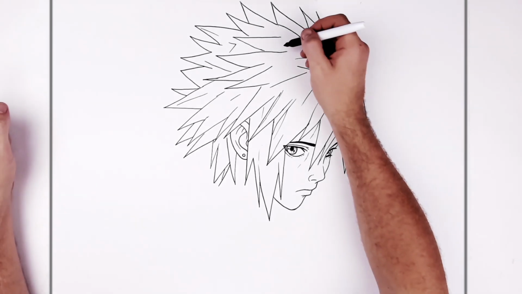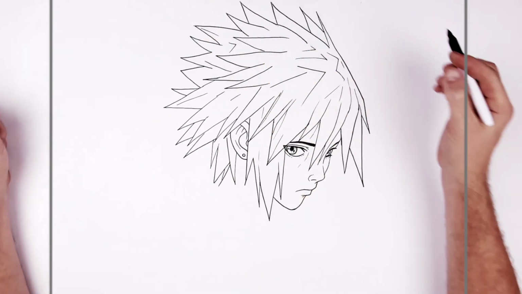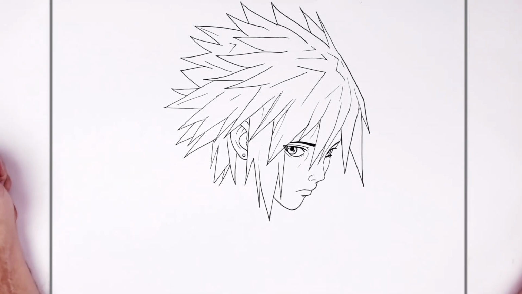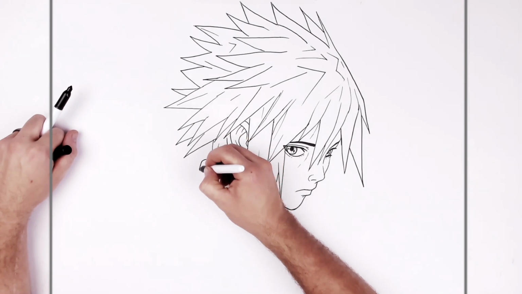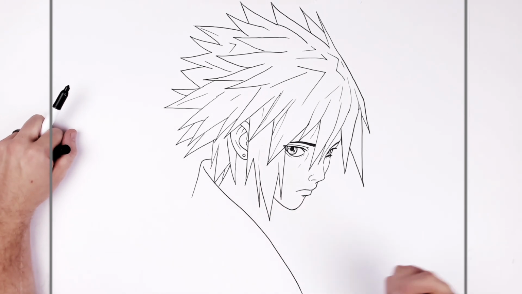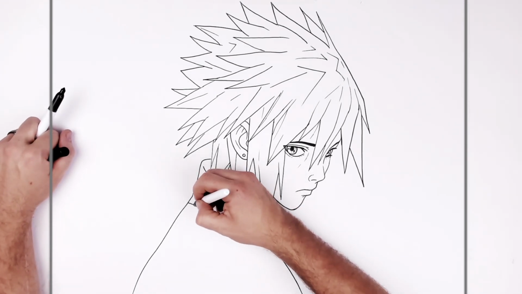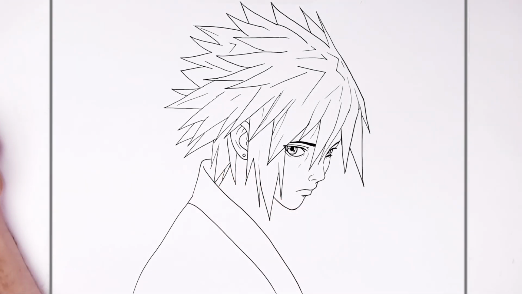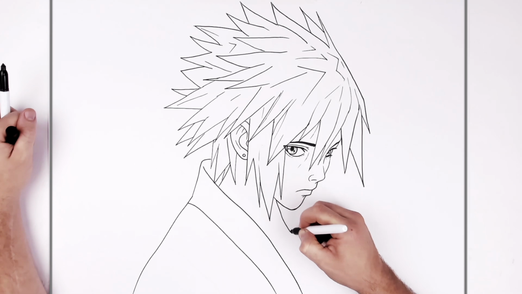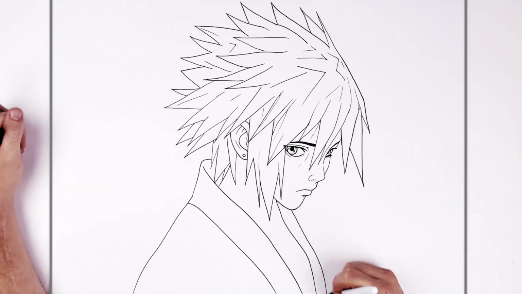Okay, I think that's his hair though. Like that. Okay, so he's got a kimono on. So this comes down, the collar goes down that way. The back of his shoulder goes down there, and there's a red collar there. The other side, it just comes down this way, like so. And then this comes down there.